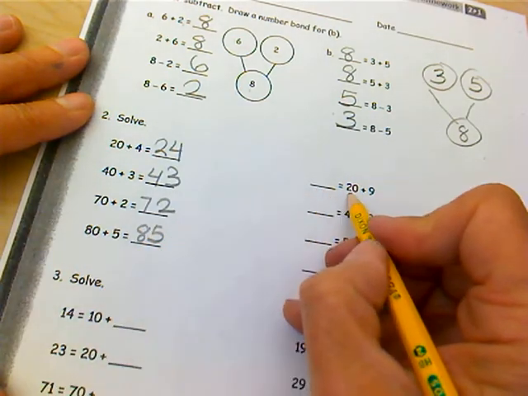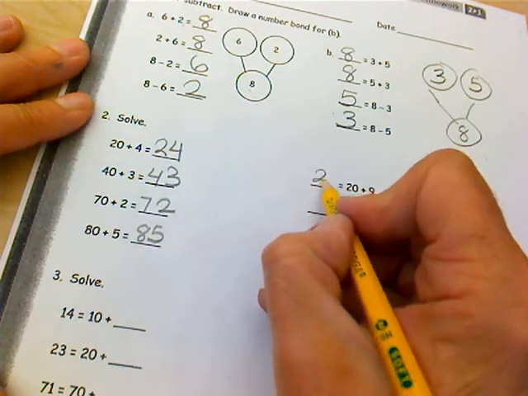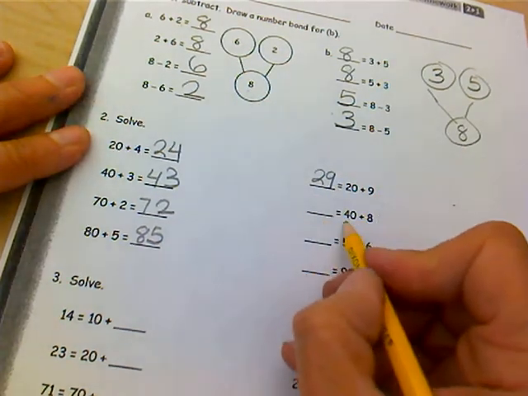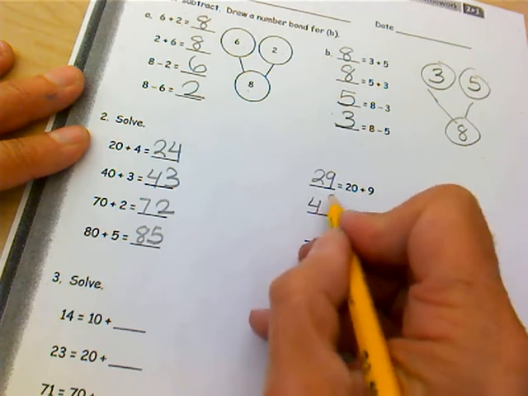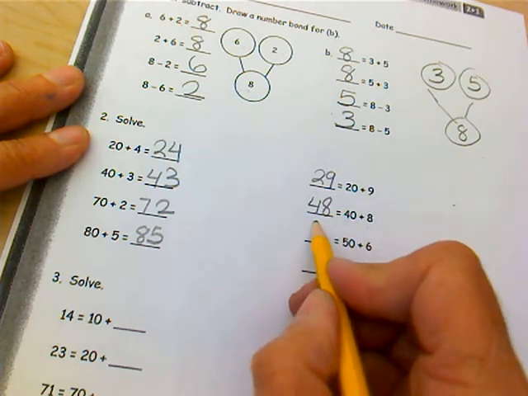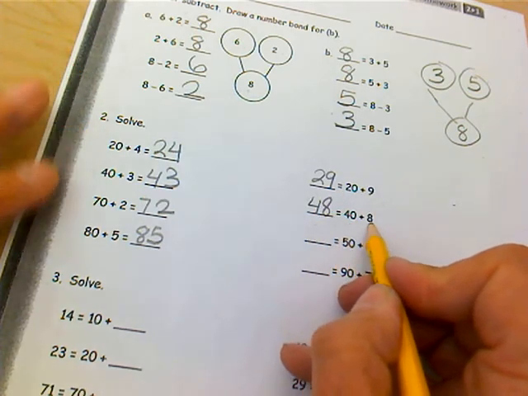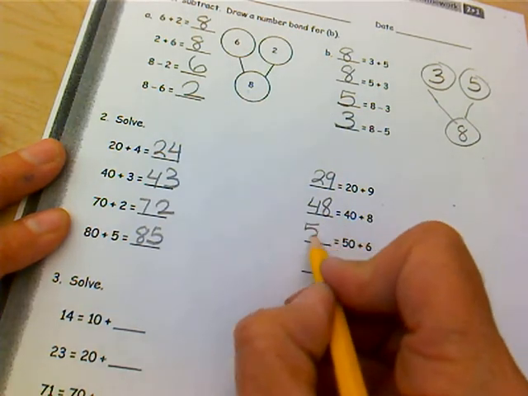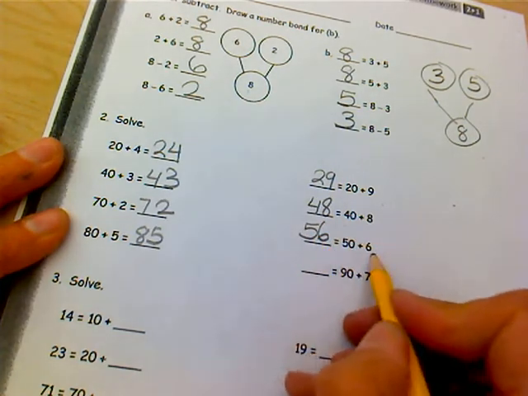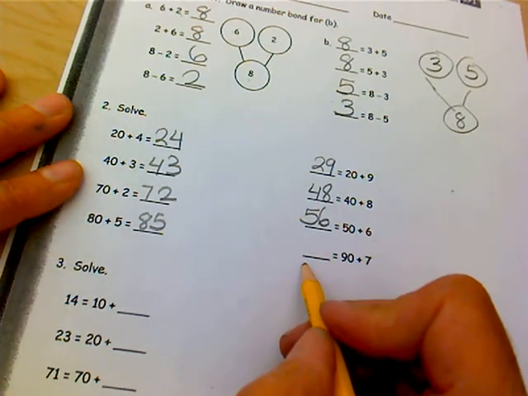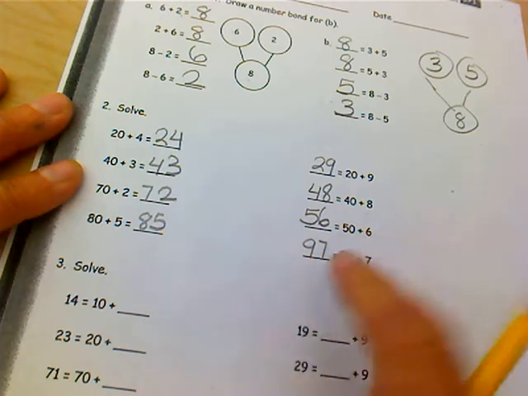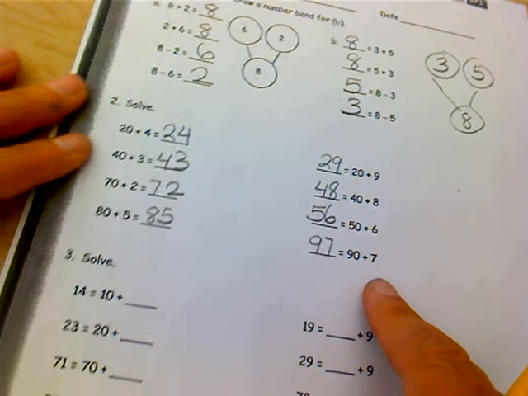What is equal to 20 plus 9? 29 is equal to 20 plus 9. 48 is equal to 40 plus 8. What is equal to 50 plus 6? 56 is equal to 50 plus 6. And what is equal to 90 plus 7? 97 is equal to 90 plus 7.